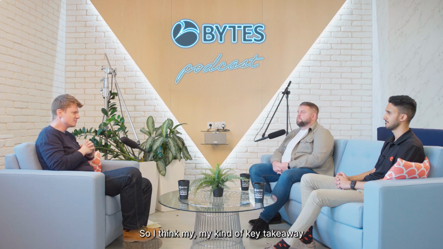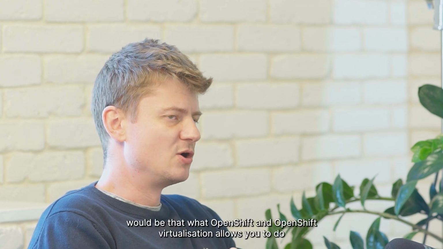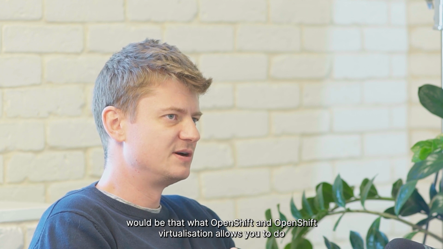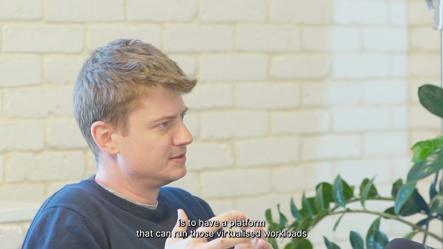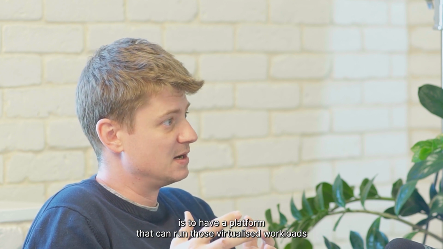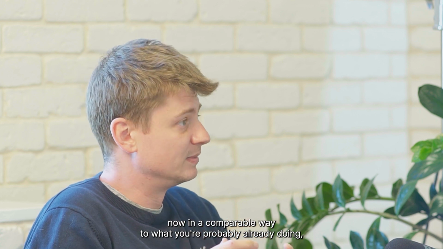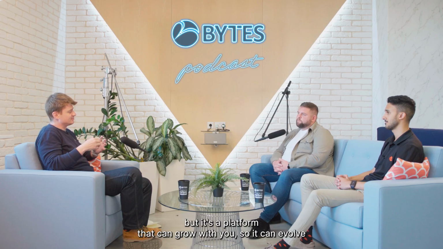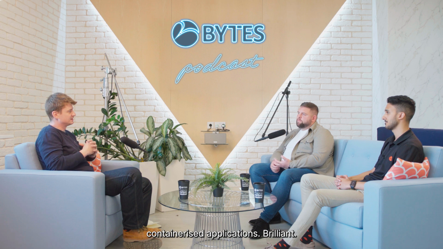So I think my key takeaway would be that what OpenShift and OpenShift virtualization allows you to do is to have a platform that can run those virtualized workloads now in a comparable way to what you're probably already doing, but it's a platform that can grow with you. So it can evolve alongside you as you look to modernize in the future into those more containerized applications.